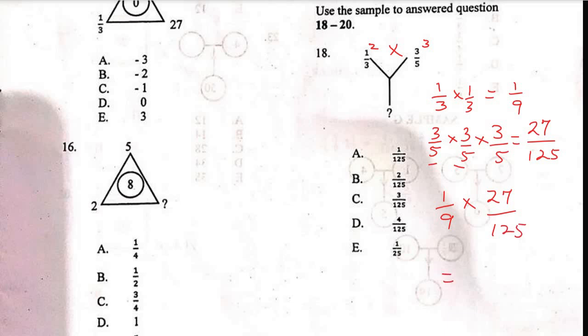So 1 times 27 is 27, and then 125 times 9. 9 times 5, 45, 5 carry 4. 9 times 2, 18 plus 4, 22, 2 carry 2. 9 times 1, 9 plus 2, 11. So we have 27 out of 125.